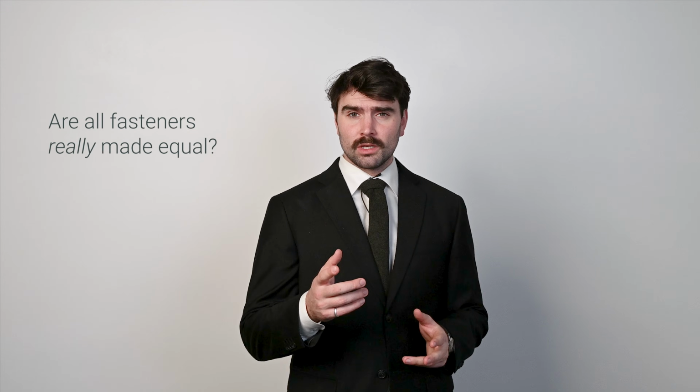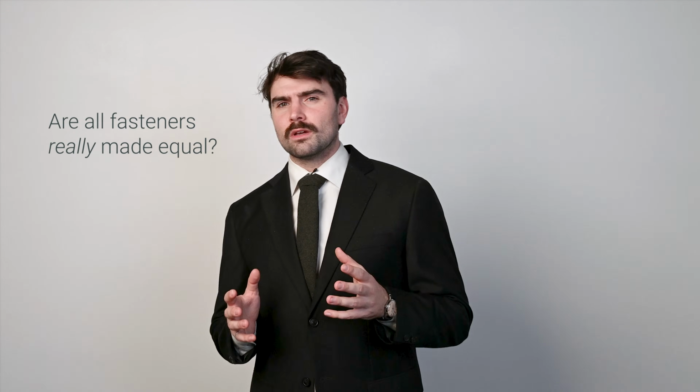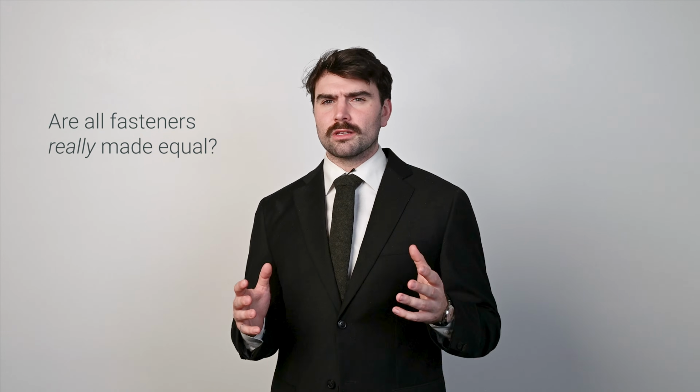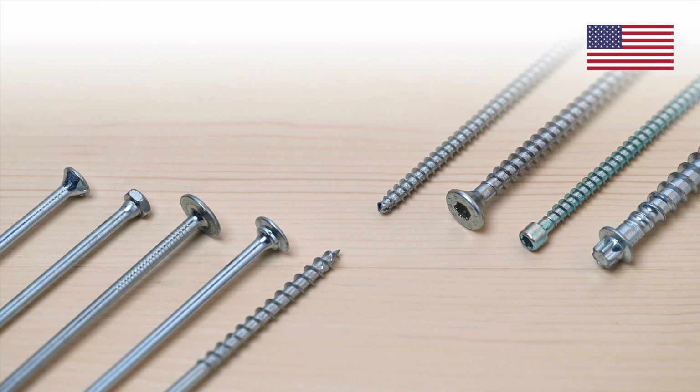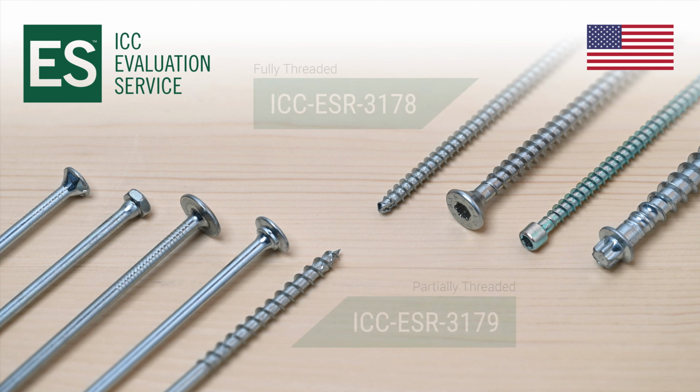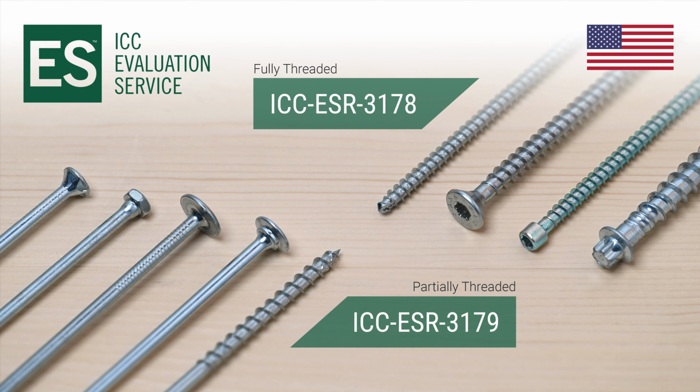Now, you may think that all screws are created equal. Well, let me challenge that. You see, at MTC Solutions, our screws, they're not just regular hardware. No. Let me explain. First, for our American friends, our structural screws have received an ICC ESR certification in the United States. This ensures a high level of performance and reliability.